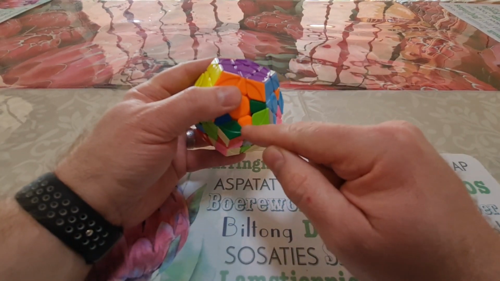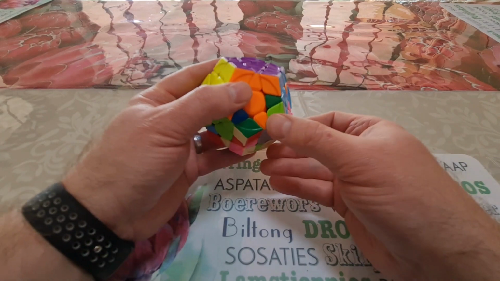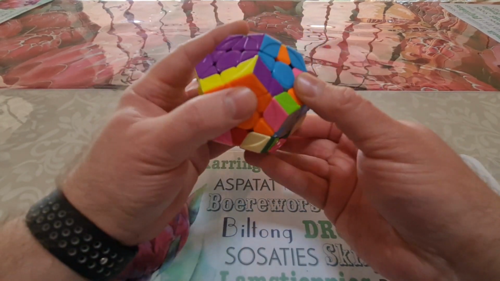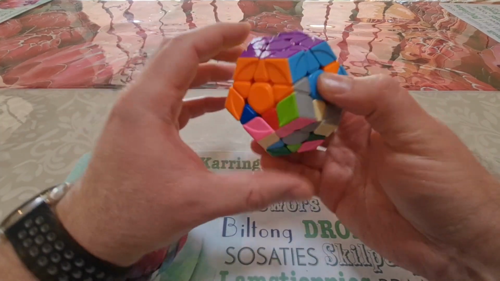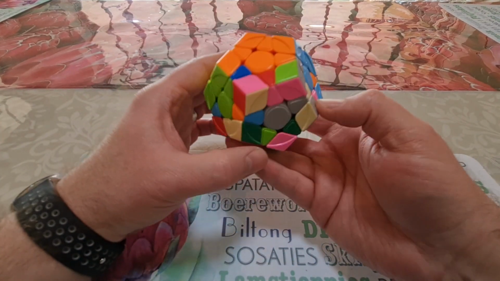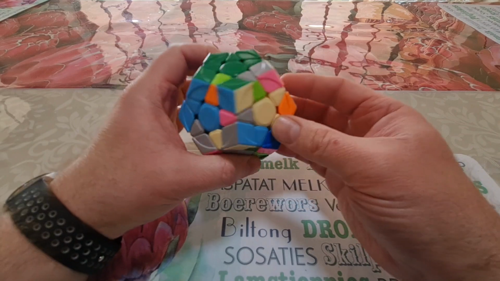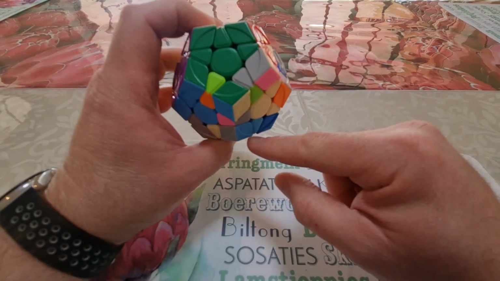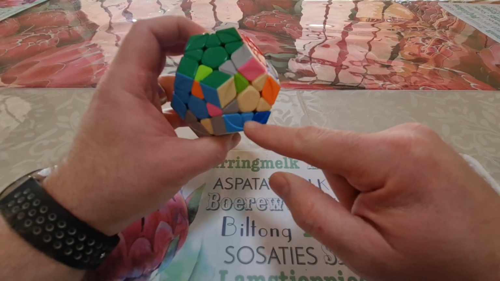So I'm just going to put it at the bottom here. Take it out. A lot of the time you just lose pieces. Okay, there it's dark green.